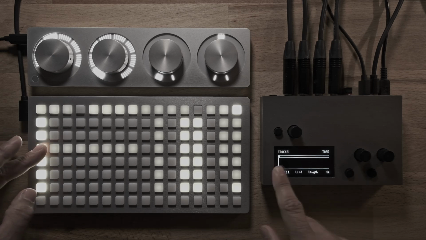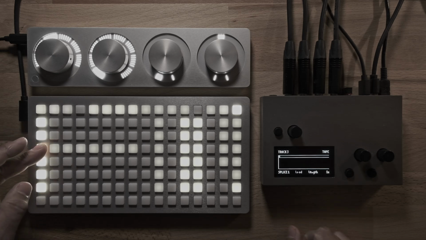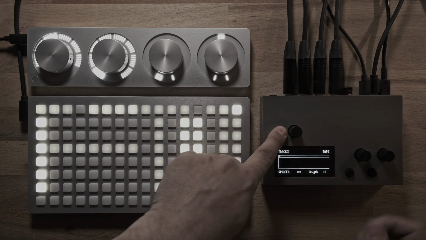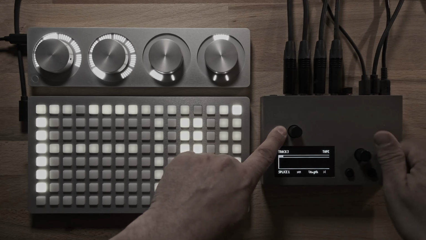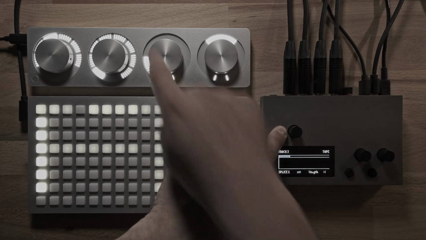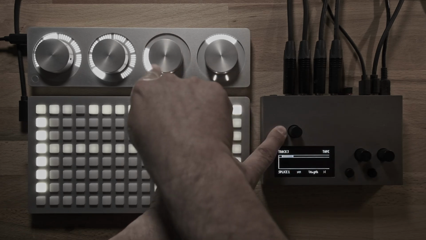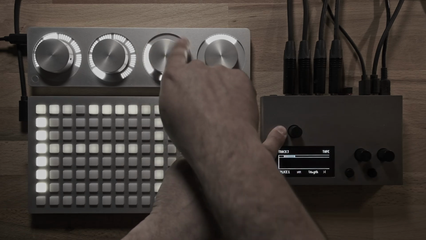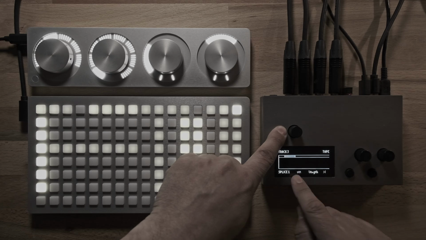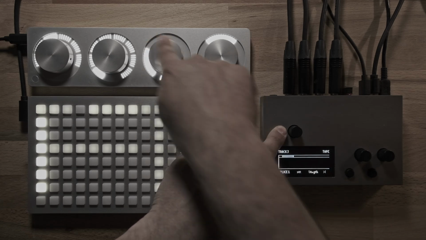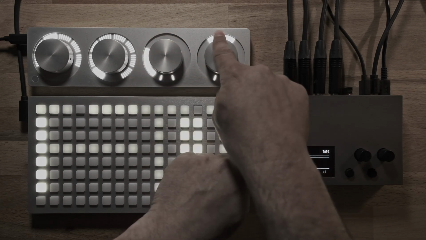However, you can also manually change the length, and you do this by holding K1 and moving encoder 3. So that's how you change the length. If you have an arc, you can also move the encoder 3, yes. That's the start point, sorry. That's how you change the start point. The length is encoder 4.